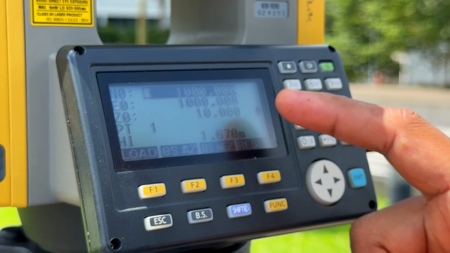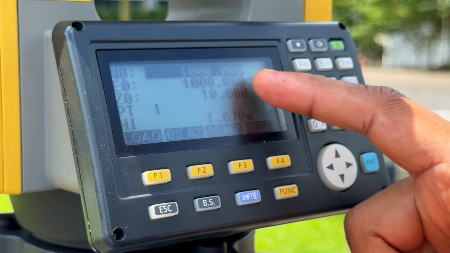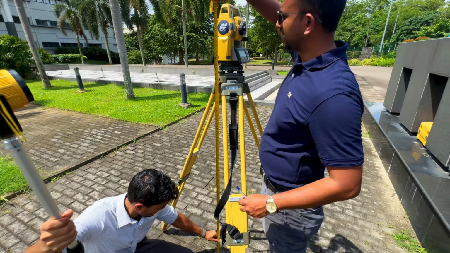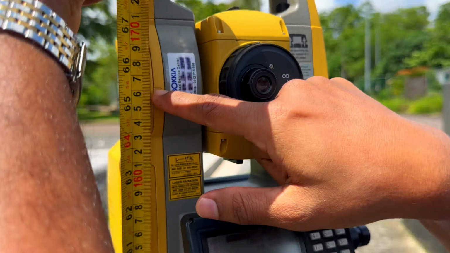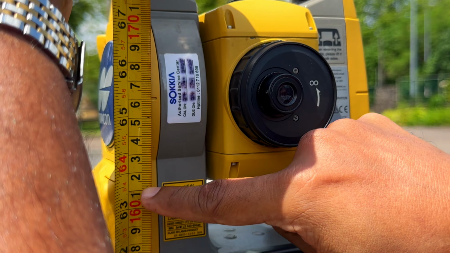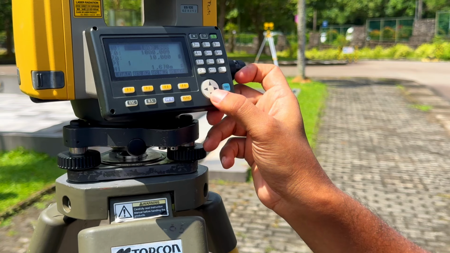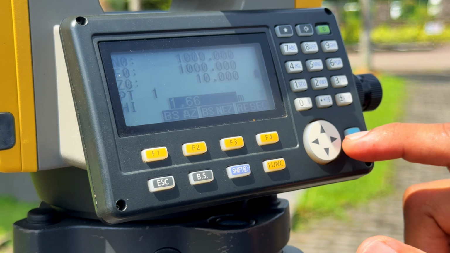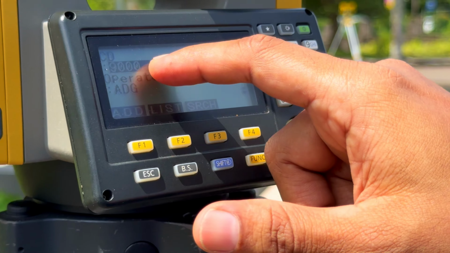For that we can give the north coordinate as 1000, east 1000, or 10 or 100, whatever you want, and the height of the instrument. Height can be measured by the tape up to this point, right? So it gives the height 1.66, right? So I'll adjust it to 1.66. That's the height of the instrument, right? Enter. You can give any code here.